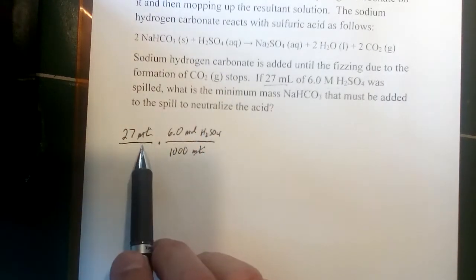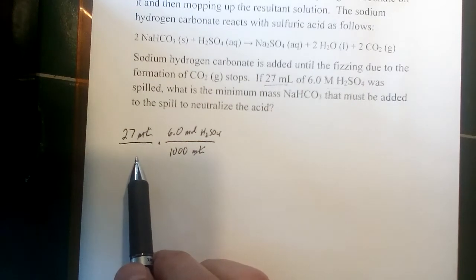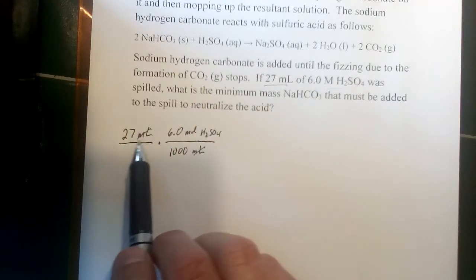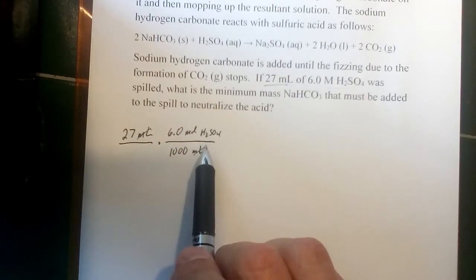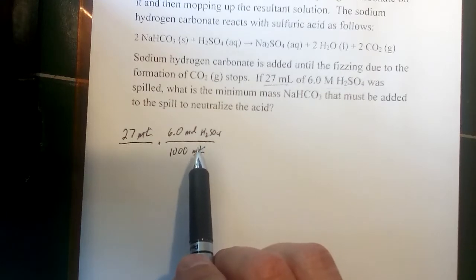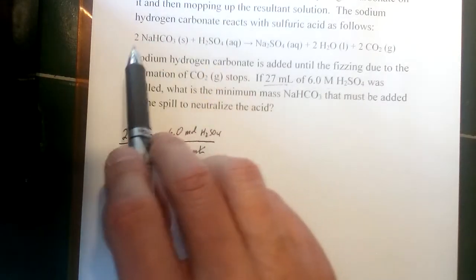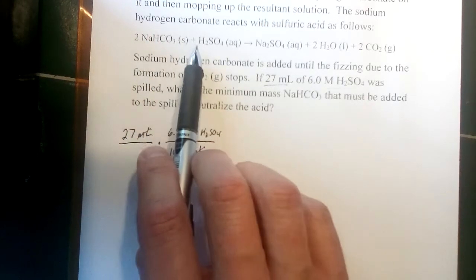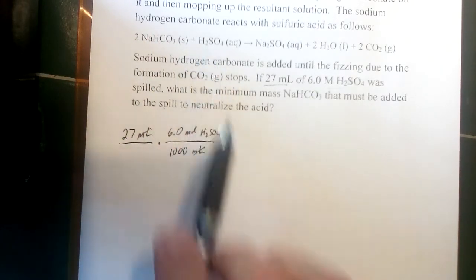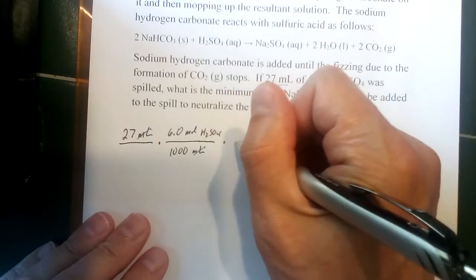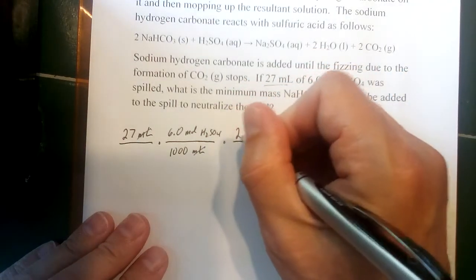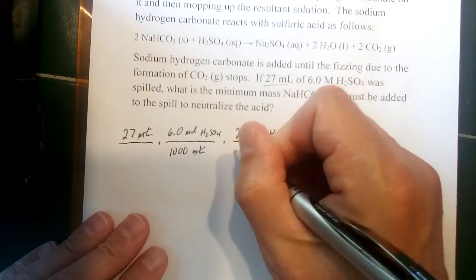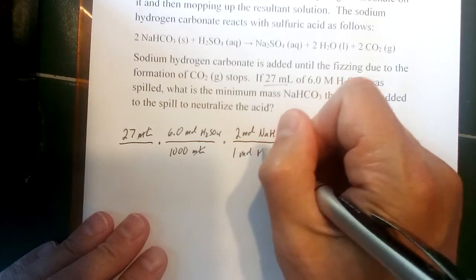So very similar to what we saw in the last chapter, going from grams to moles when we start a problem like this, but again, if it's a solution, it'll be from volume to moles. But once we get to moles of H2SO4, this becomes a very similar problem. With moles, we can now think about what the balanced equation tells us. It tells us 2 moles of sodium hydrogen carbonate are needed to react with 1 mole of sulfuric acid. So that will be the next step we want to put in there: 2 moles of NaHCO3 for every 1 mole of H2SO4.